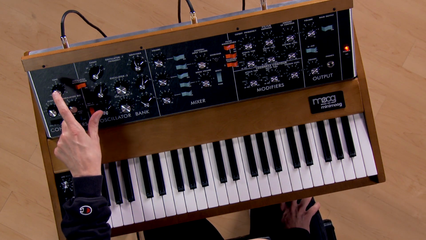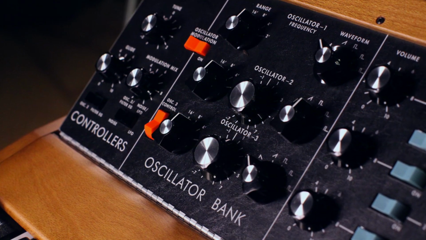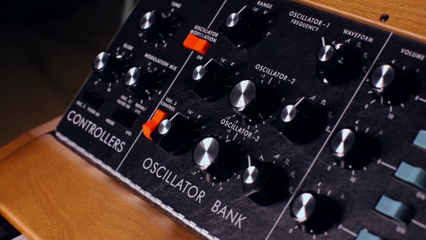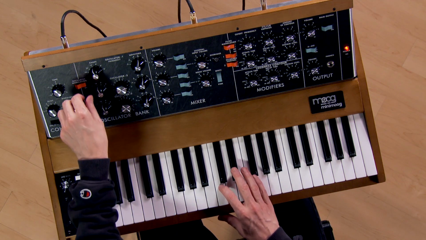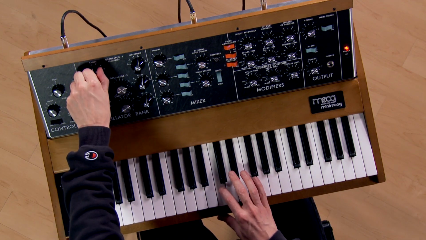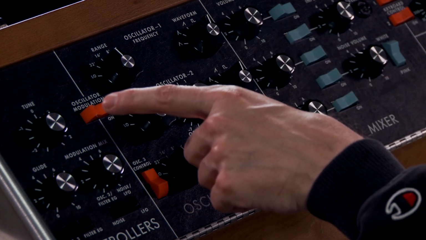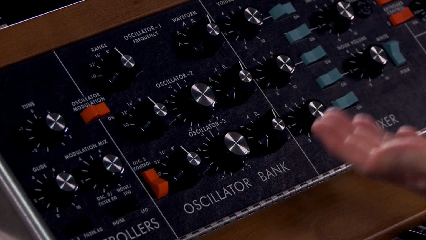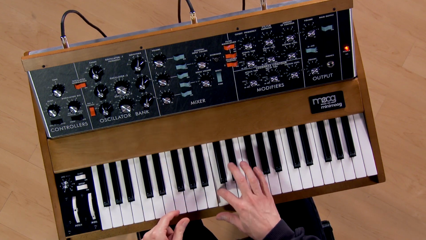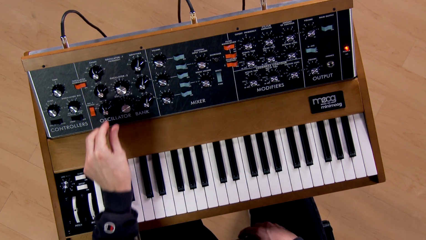And then there's also a master tuning knob here to set the pitch of oscillator 1. Which brings us to the oscillator bank, where we find controls to set the tuning and waveforms for all 3 oscillators. Each oscillator has a 6-position switch to set the fundamental octave across a range of 5 octaves. And then oscillators 2 and 3 have fine-tuning knobs to set their pitch relative to oscillator 1, whether you want to set them at some harmonic intervals to voice chord-like sounds, or just detune them slightly for more of a chorusing effect.